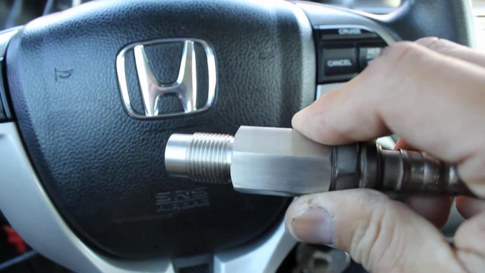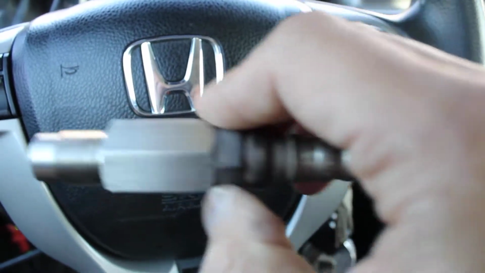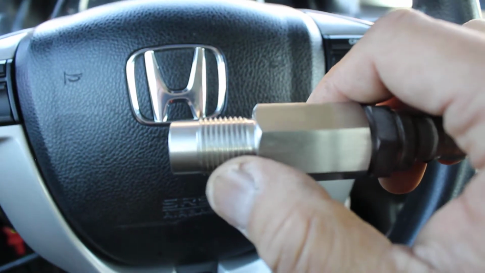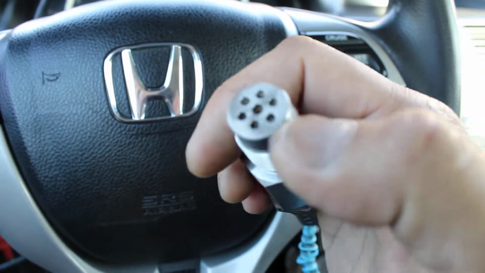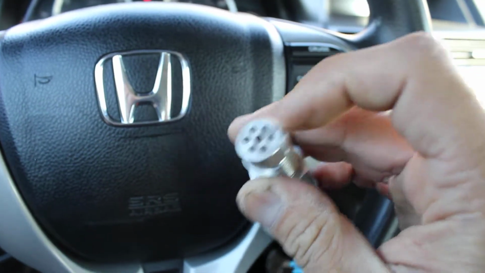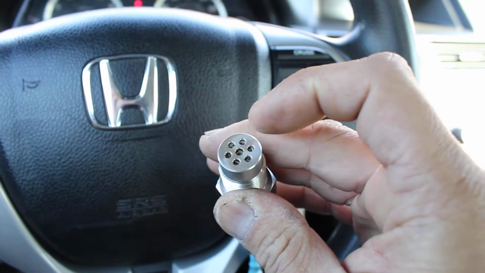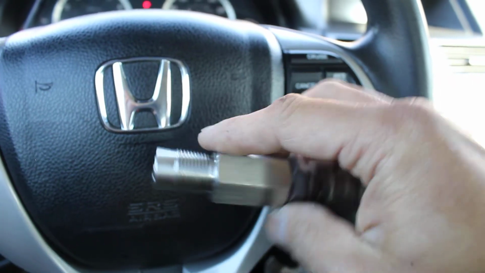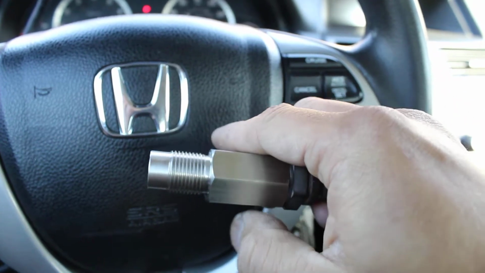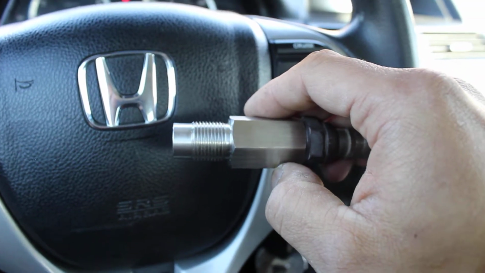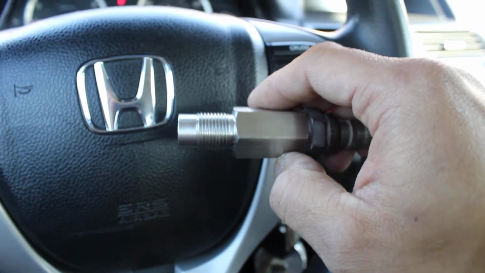Basically how this works is it pulls your O2 out of the exhaust stream and gives it a refined reading with the help of this catalytic converter. They have some with different size holes, bigger holes, smaller holes, some that are longer, some that are 90 degrees. It all varies on different vehicles, depending on how much room you have.